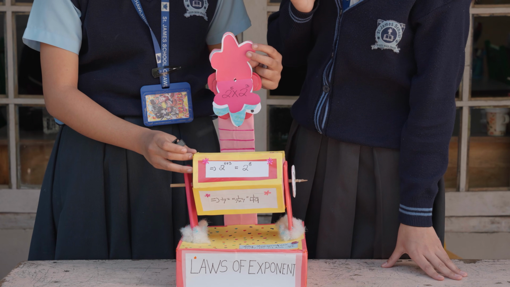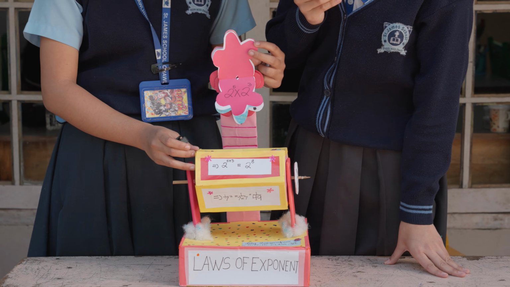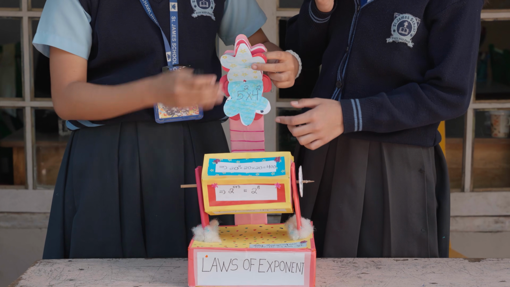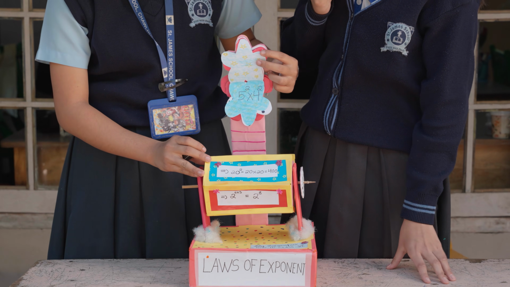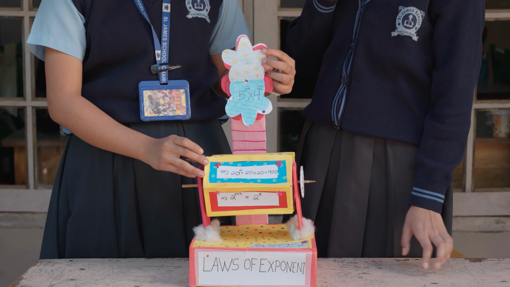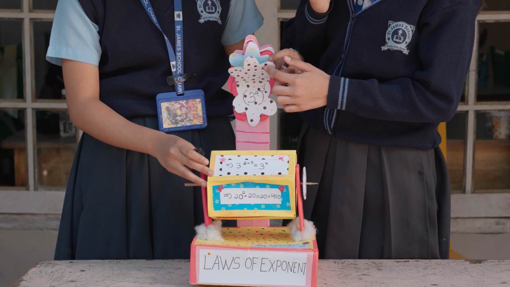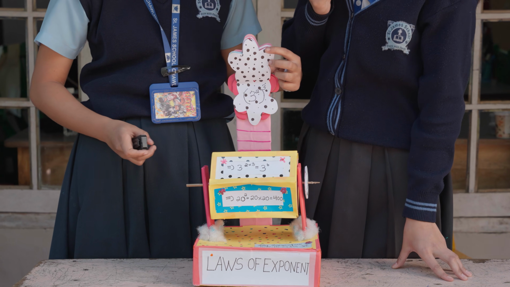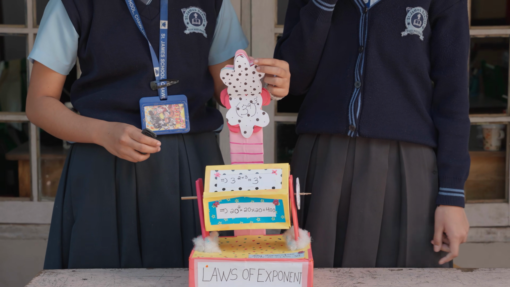Number 4. 2 power 5 multiplied by 2 cube, the answer will be 2 power 8. Number 5. 5 square multiplied by 4 square, the answer will be 400. Number 6. Open bracket 3 square close bracket cube, the answer will be 3 power 6.